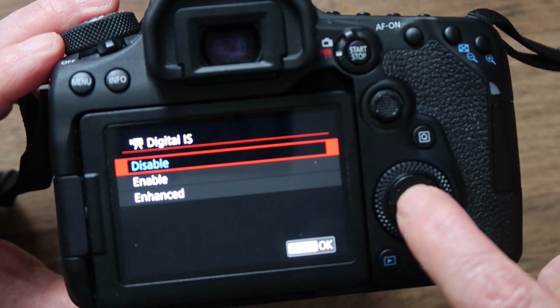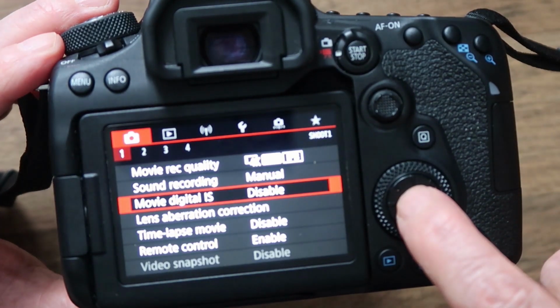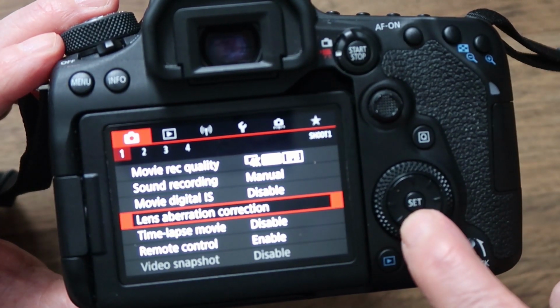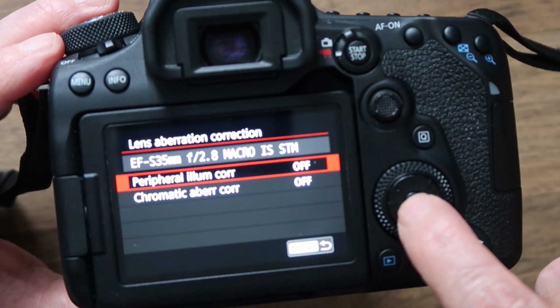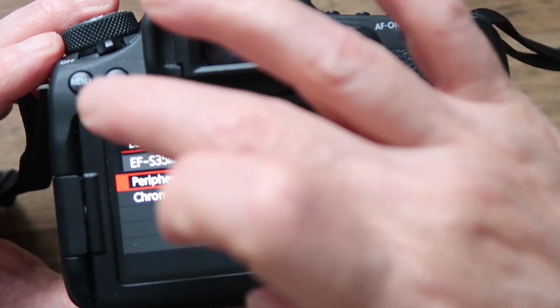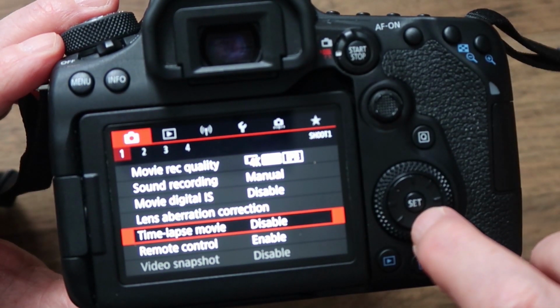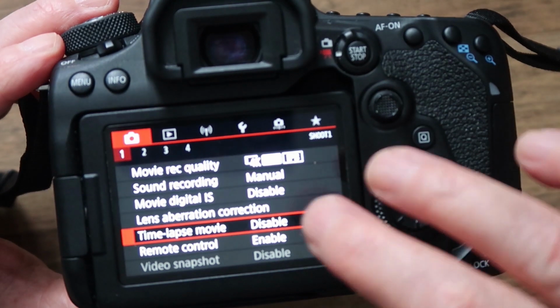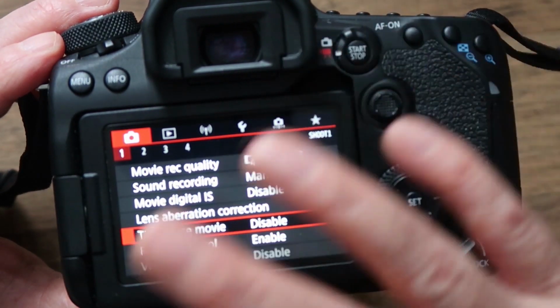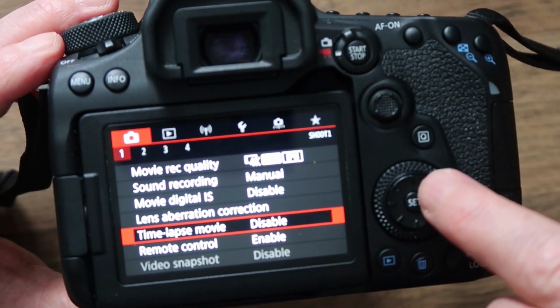The movie digital IS, I've just got that disabled. Lens correction, I've just got that disabled as well. Time-lapse movie, I've got that disabled. If you enable it, then you lose settings for some of the other settings.